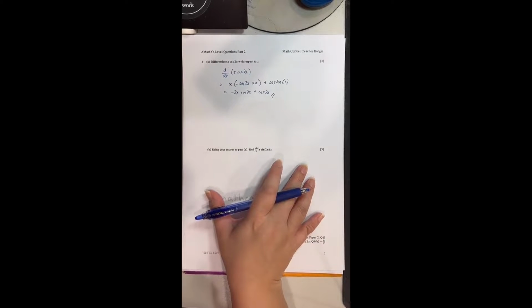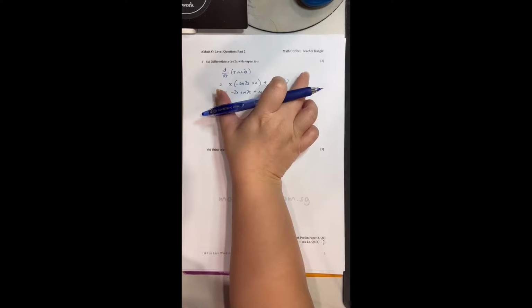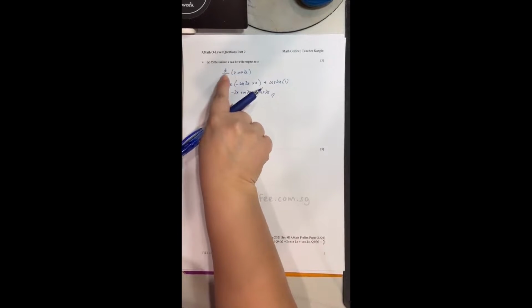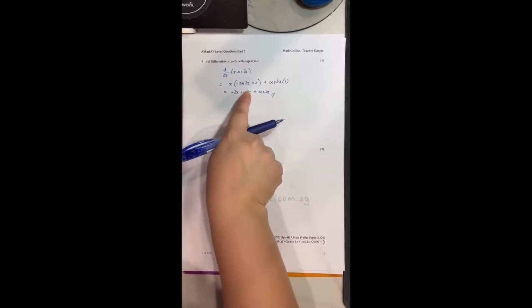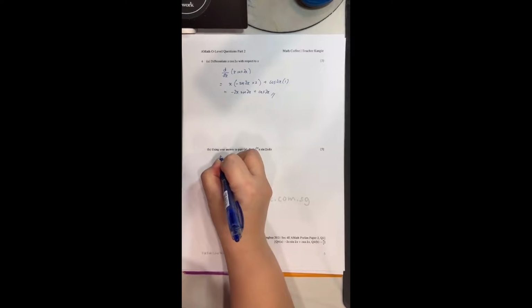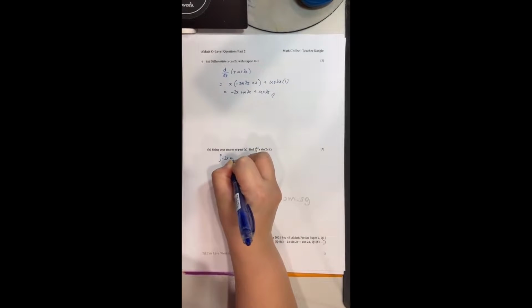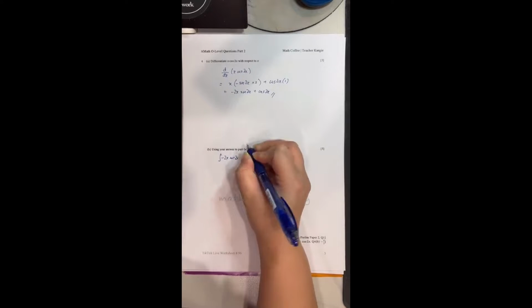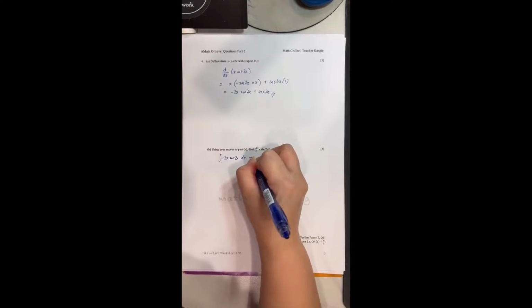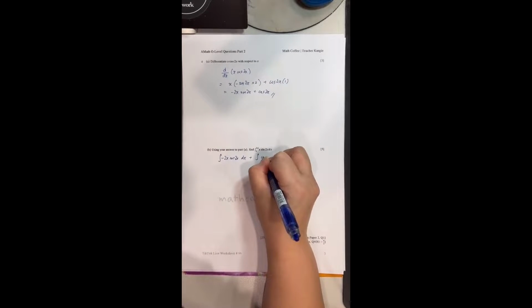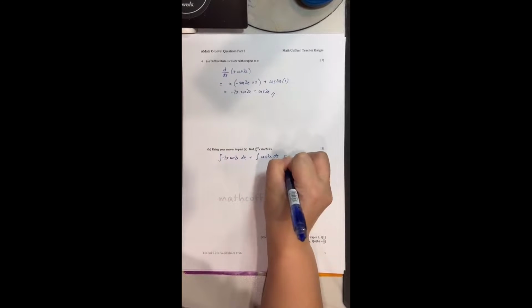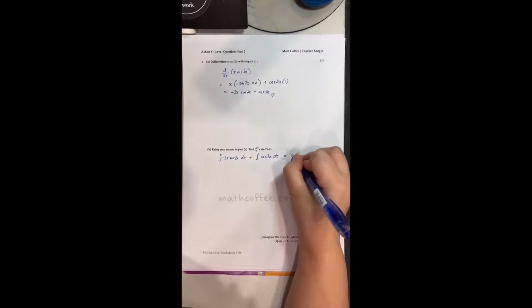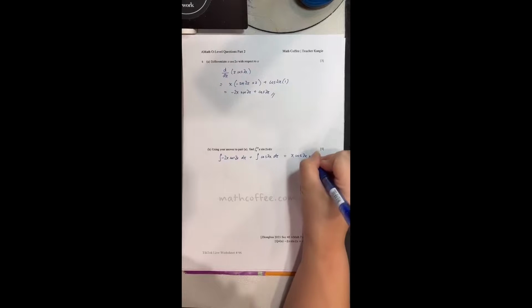So what you're going to do is use part A. Always write out: differentiate this, I get this. So I want you to write out, that means integrate this. So when I integrate minus 2x sine 2x, integrate cosine 2x dx equals the original, which is x cosine 2x plus c.